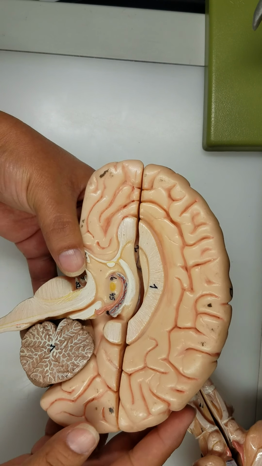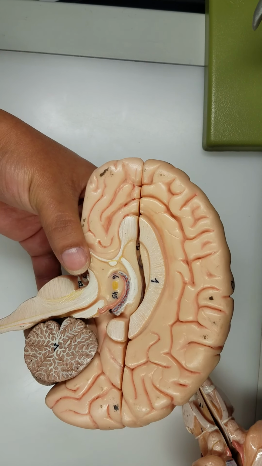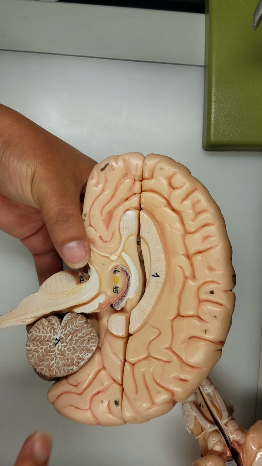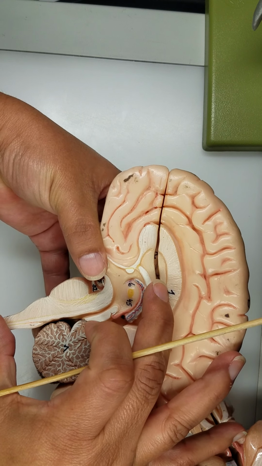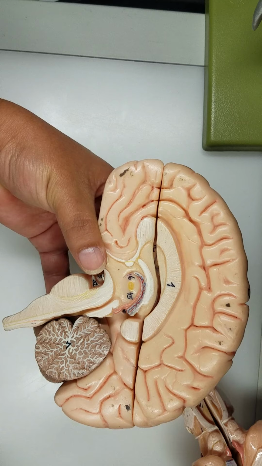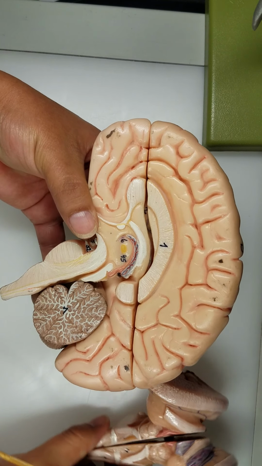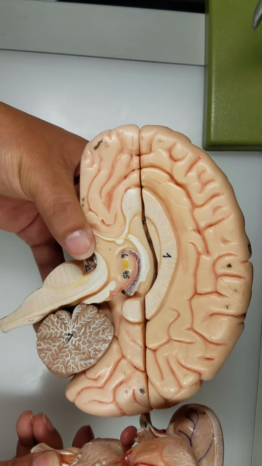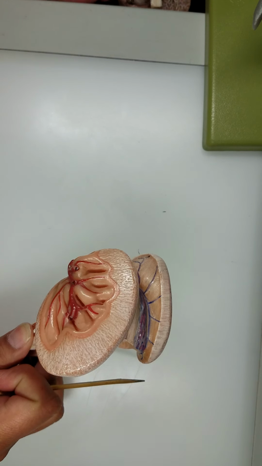Okay, brain video number 2. All right, so we are going to move on and look at this region. We have a model that includes just this region here on the brain. So that is this right here. I'm going to take this model, put it to the side, and let's start here.